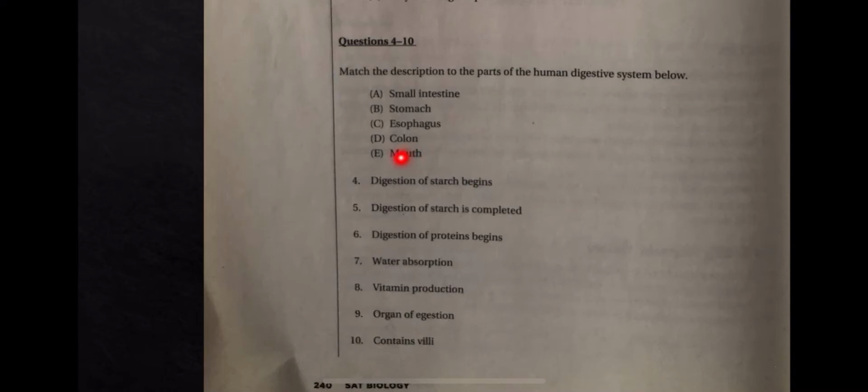Very good. In D, what happens? Absorption of water before elimination. Vitamin production, also vitamin production through symbiotic bacteria. Where are these bacteria found? These bacteria, in question 8, D, in the colon. Vitamin production. Organ of digestion.